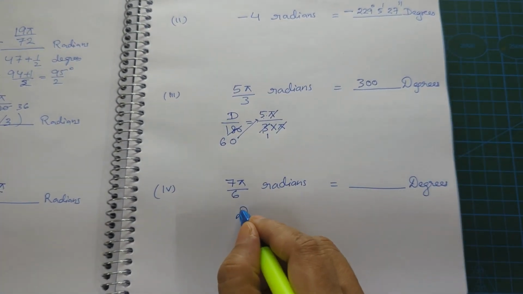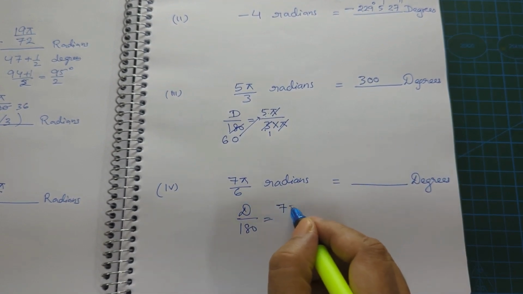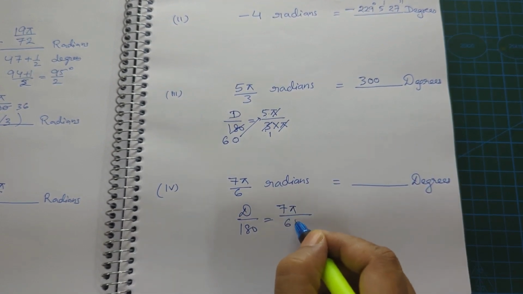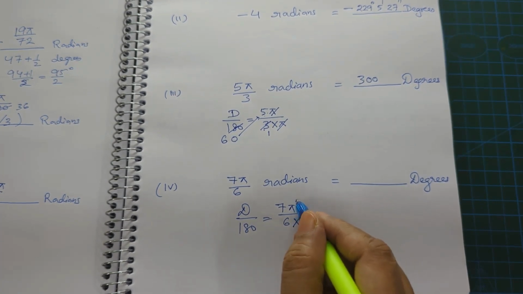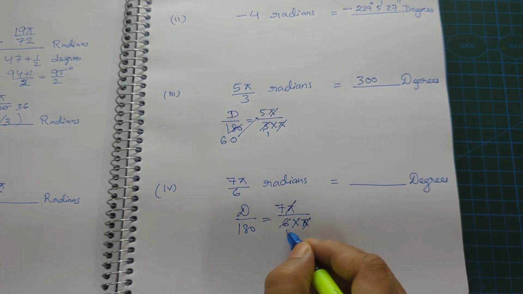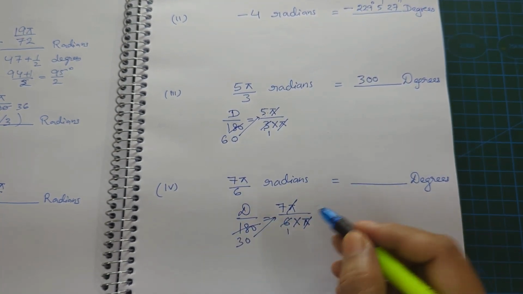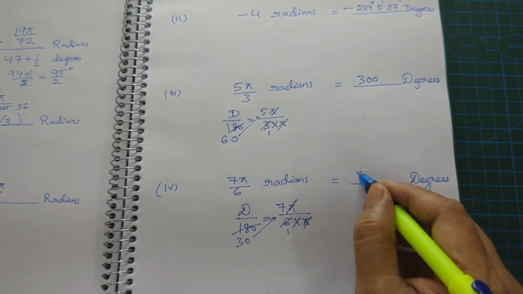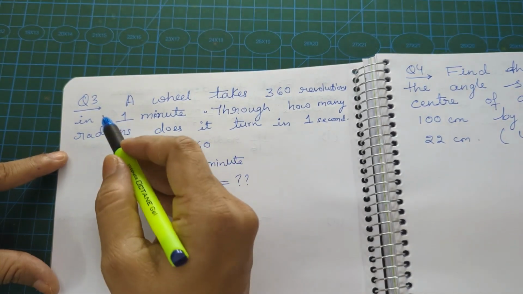Once again, degree upon 180 is radian upon pi. Radian is 7 pi by 6. 6 comes down and the denominator has pi, so that pi is in the denominator. So pi cancels. 6 ones, 6 threes 18, 0. Now we should only cross multiply. 7 into 30 is 210. So 210 degrees.